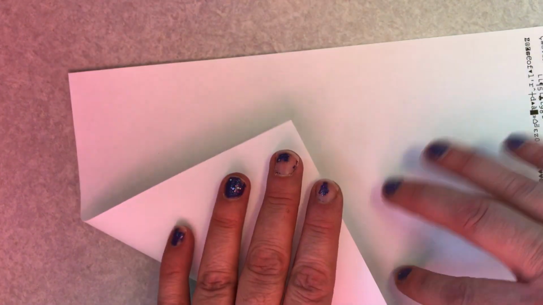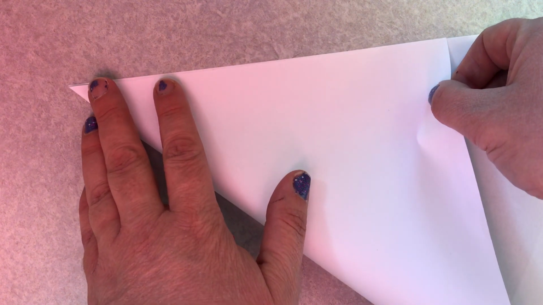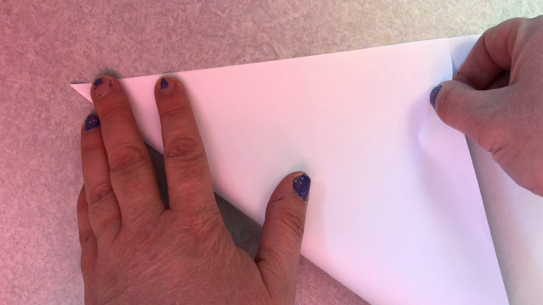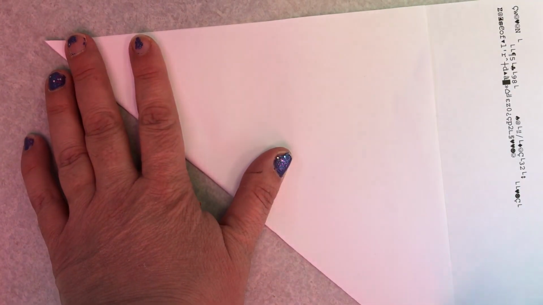I know it's hard to see. I made my iPad as high as I could, but it is a rectangle and I want to make it into a square. So to make it into a square, I'm going to take one of the corners here and fold it up to meet the other edge, so that it looks like I have a perfect little triangle there, and I'm going to fold it.